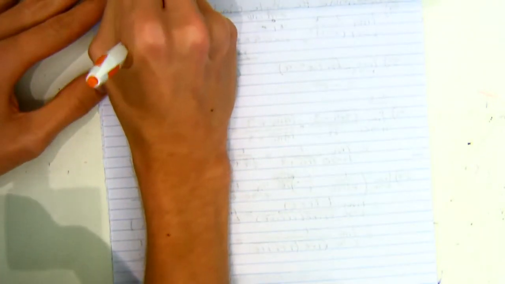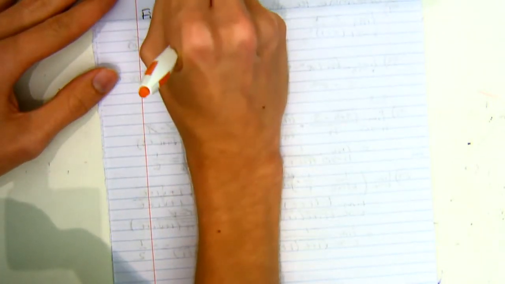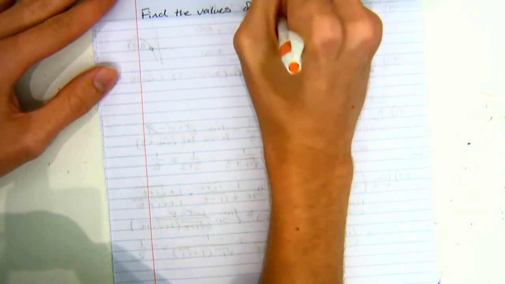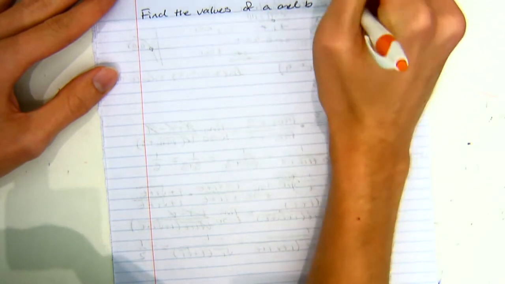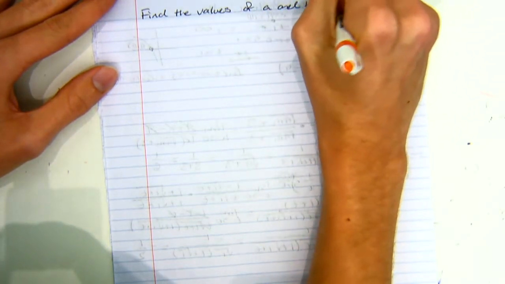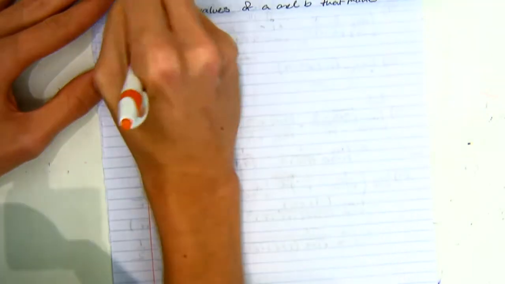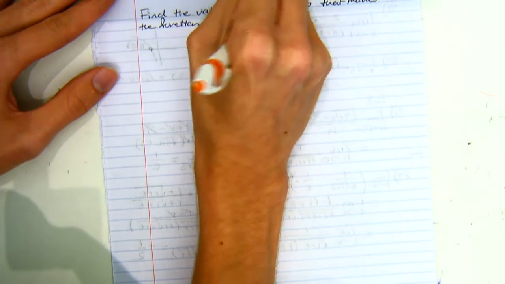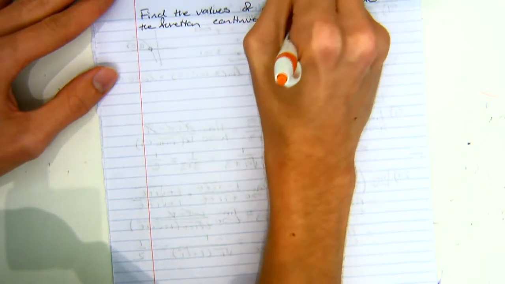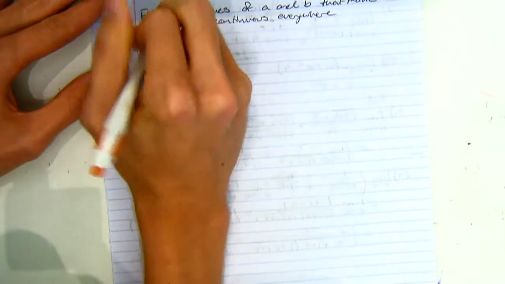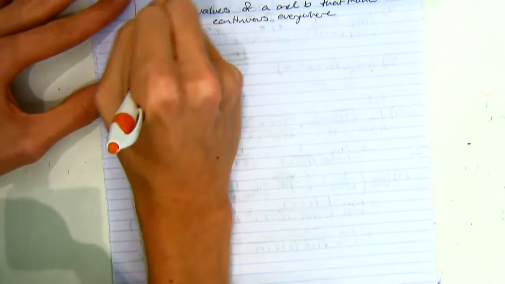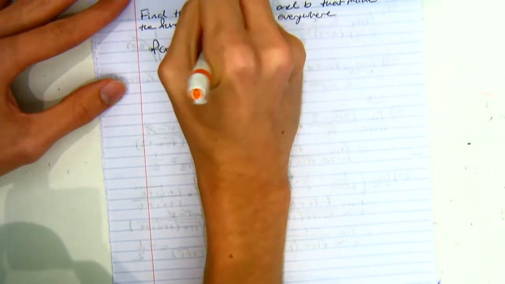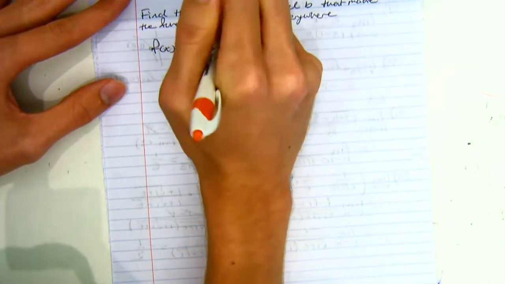All right, so find the values of A and B. This question wants us to find the values of A and B that make the function continuous everywhere. It's given to us as a piecewise function. I'm pretty sure this question was on your guys' test.